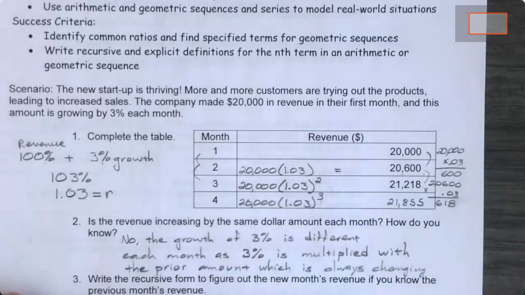Number 3, write the recursive form to figure out the new month's revenue if you know the previous month's revenue. So recursive allows us to go from a prior term, t sub n minus 1, and multiply it by that common ratio. In this case, it would be t sub n equals t sub n minus 1, the month right before, multiplied with 1.03, our common ratio.